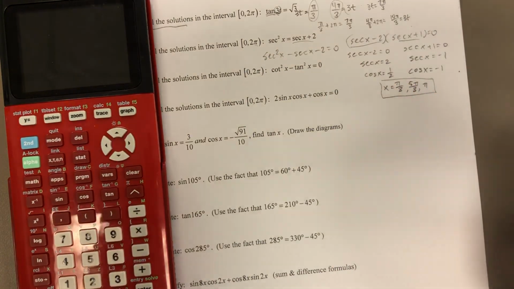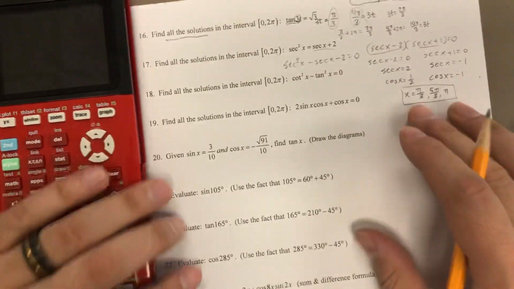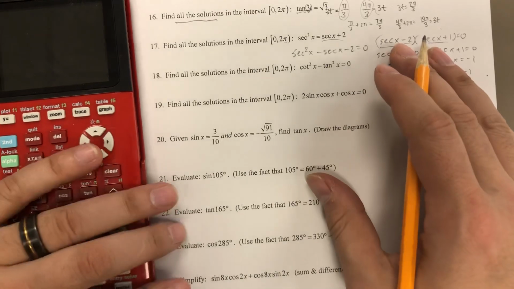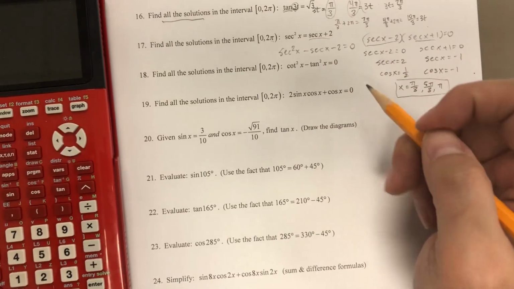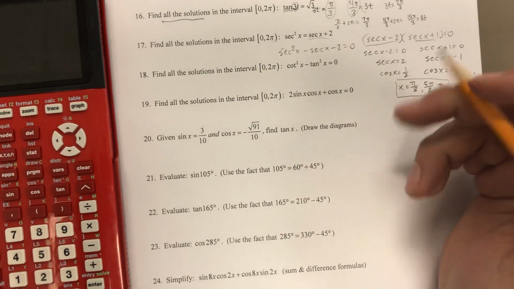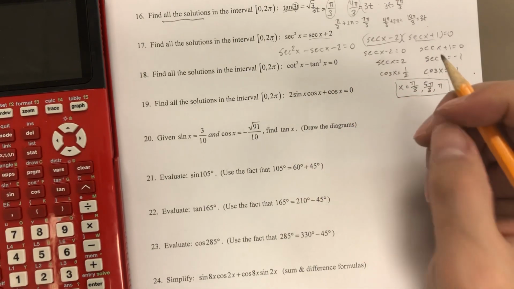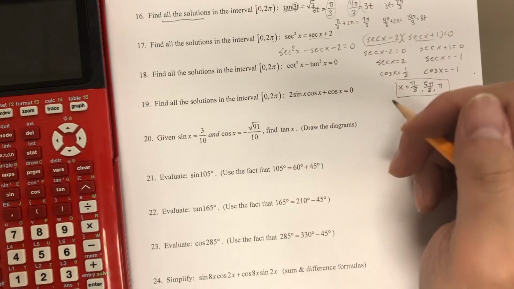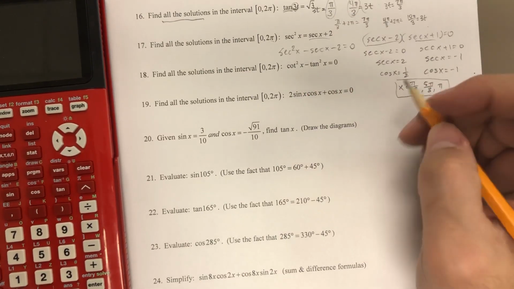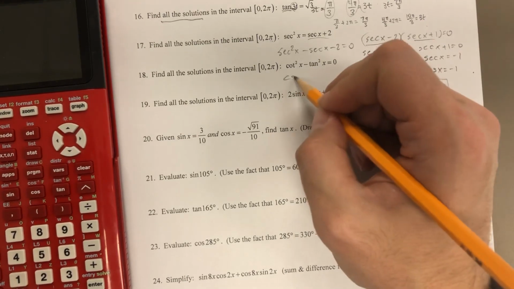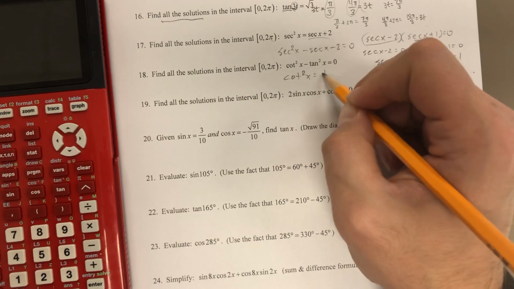That's it. Okay, now let's go on to this one. So we have cotangent squared minus tangent squared. What I would probably do here is, let's see, what would I do? So you can do a bunch of identity stuff here, but I probably wouldn't do that. What I would do is add the tangent squared over. So this would be cotangent squared equals tangent squared.